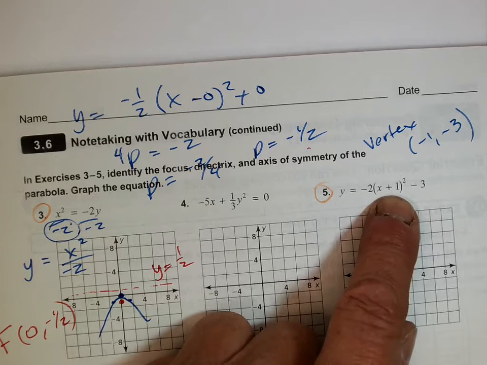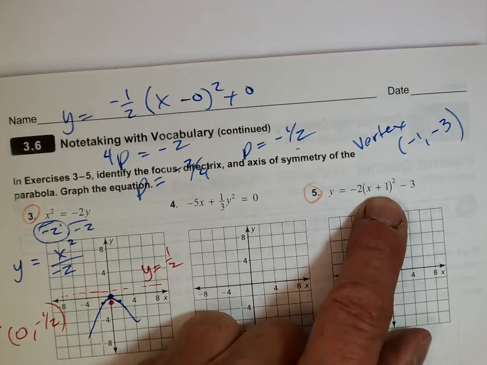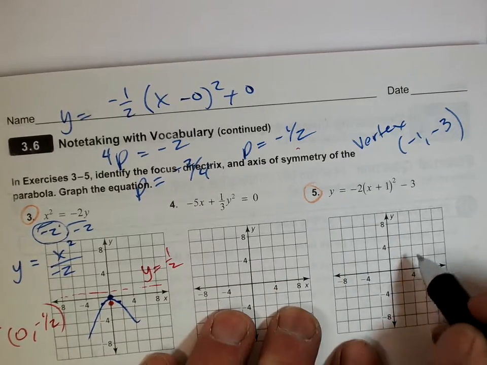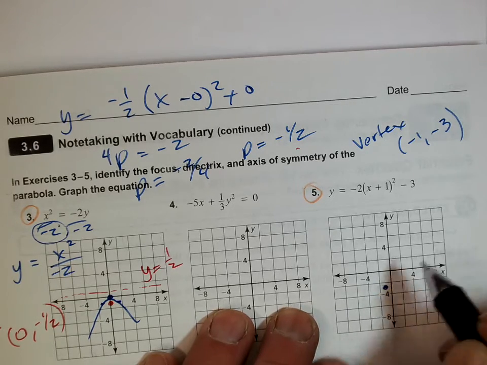The opposite. Caleb, was that you who said the opposite this morning? No, it was Quinn. Thank you, Quinn. It is the opposite inside, so we're going to go to -1. Let's go by 2, so -1, -3 is probably just about there, okay?